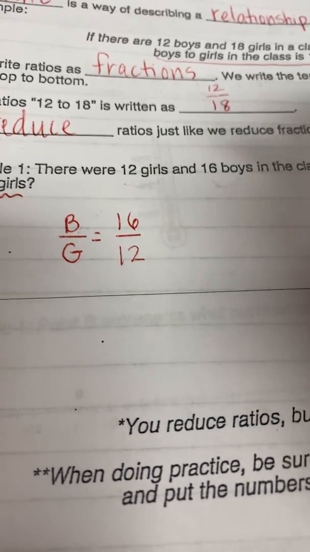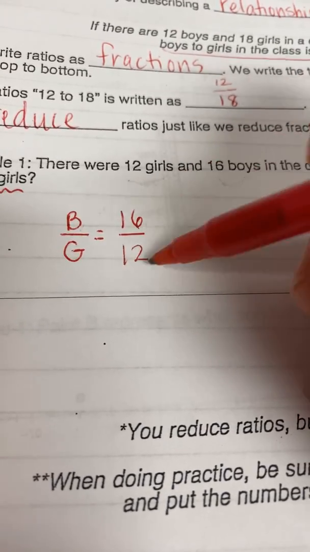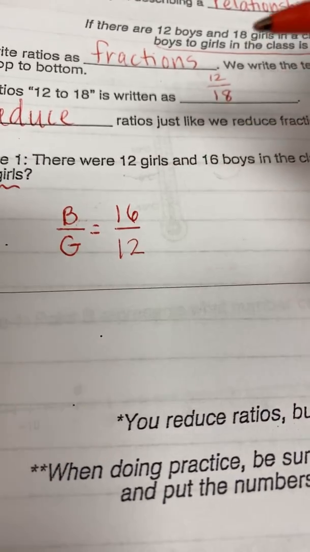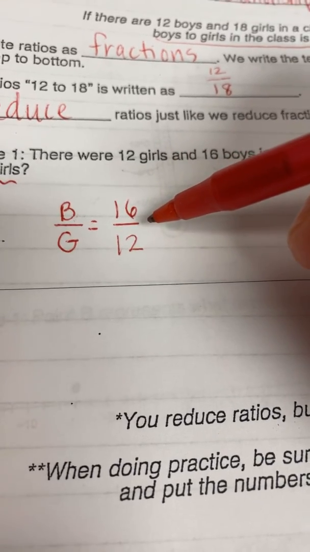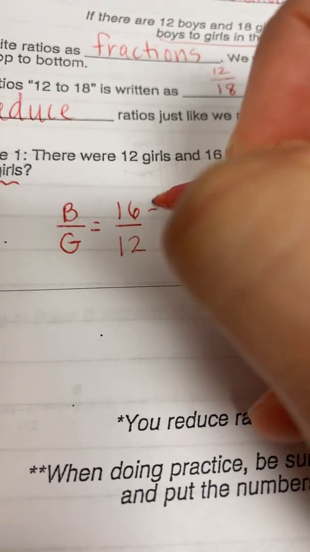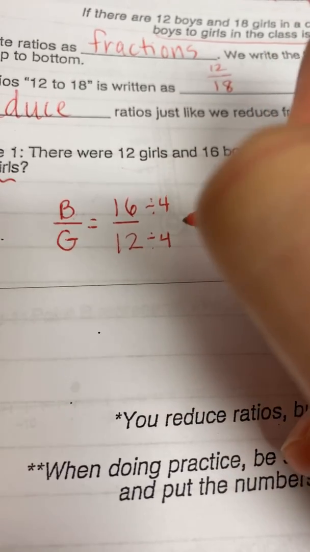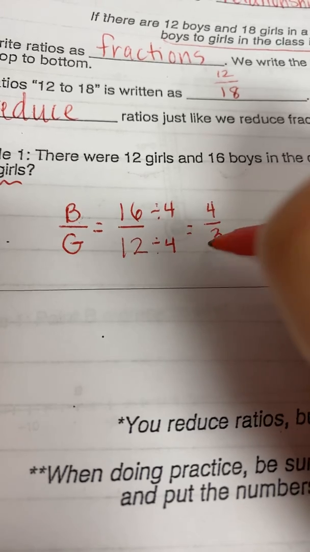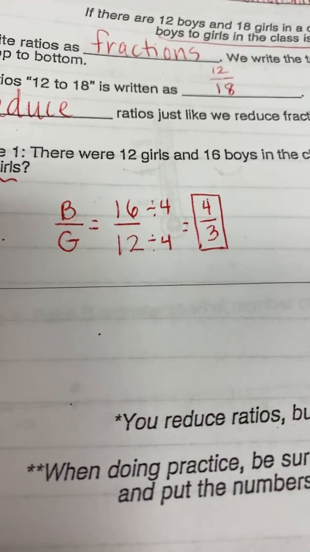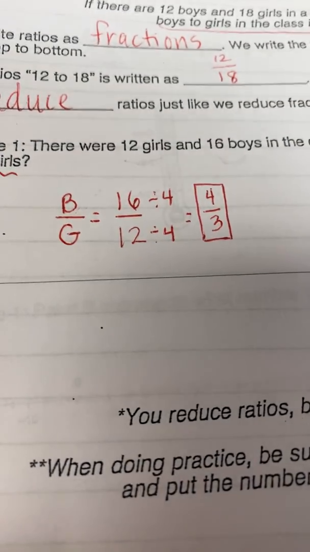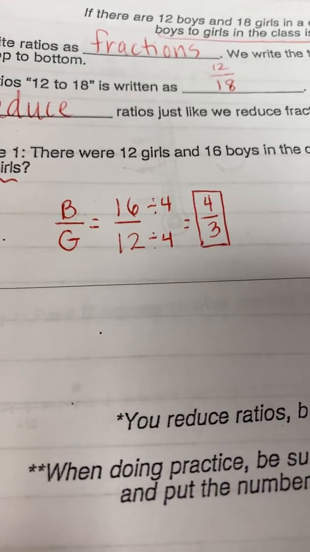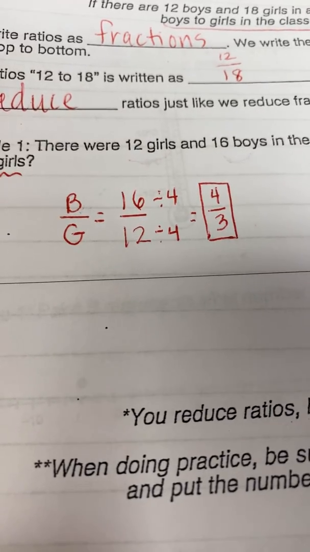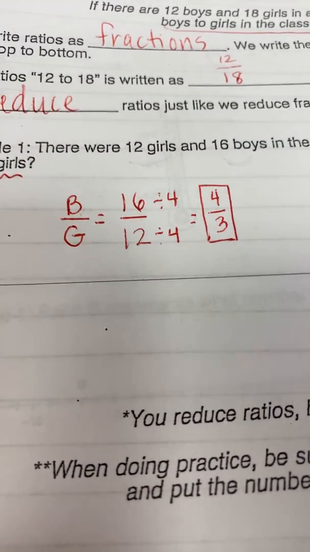Now, the one thing that you're going to be tempted to do is change this to a mixed number. But we do not change ratios to mixed numbers. We do reduce them, though. So we're going to reduce 16/12 by 4 to get 4 over 3. And I know that looks weird, but just like reciprocals, we do not convert improper fractions to mixed numbers for ratios or reciprocals. So we're going to leave it as 4 to 3.